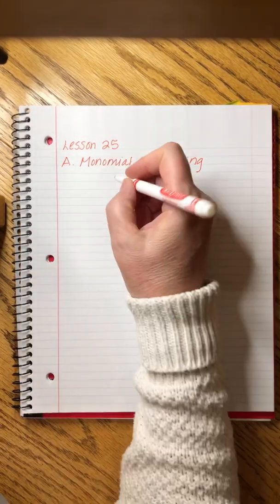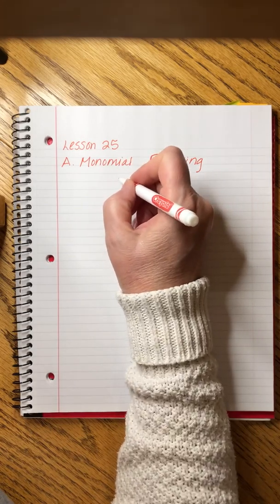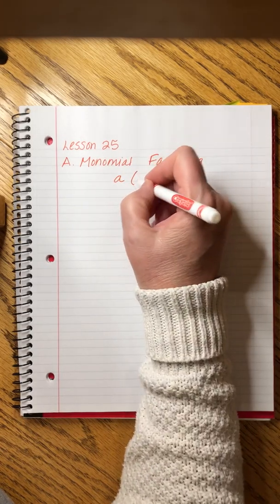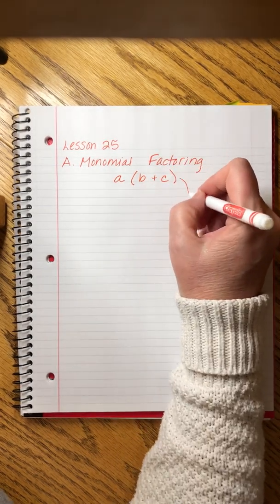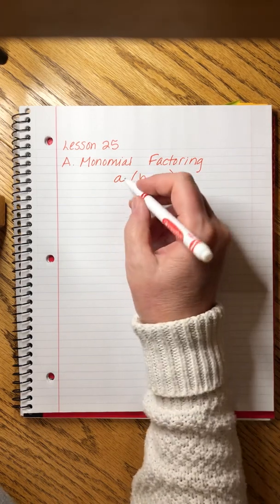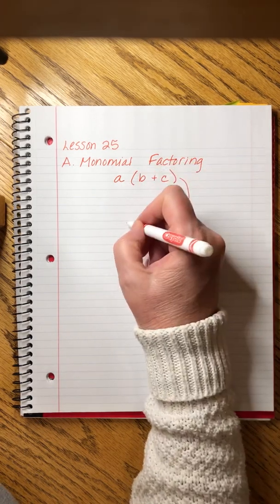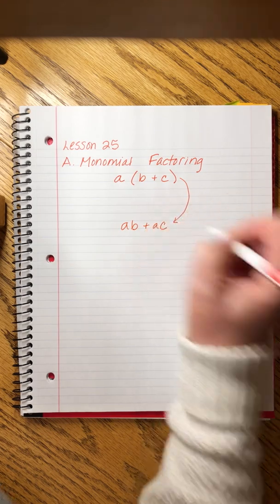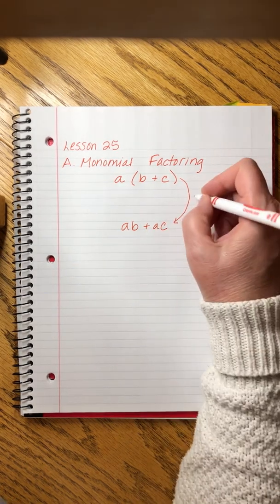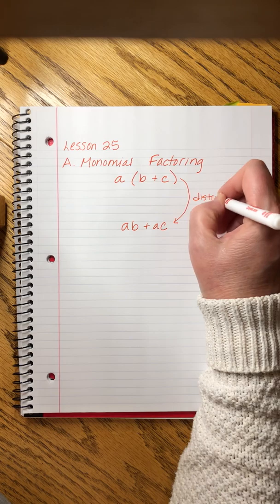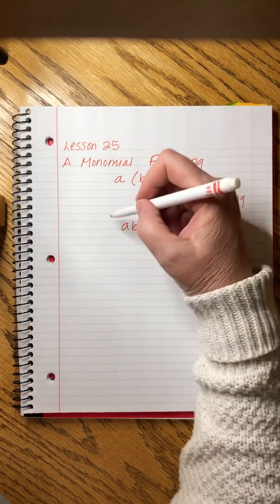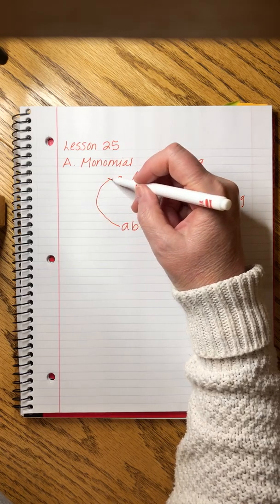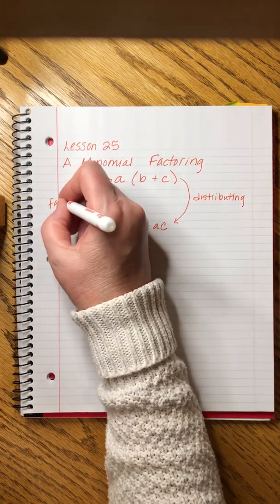But it's not. Here's what monomial factoring is. You know how when we distribute, we start with something like this, and we turn it into this? We multiply those and we get something that would look like this, if we were just using letters instead of numbers. This is what we call distributing. And when we have this form and we want to go back into that form, we call that factoring.